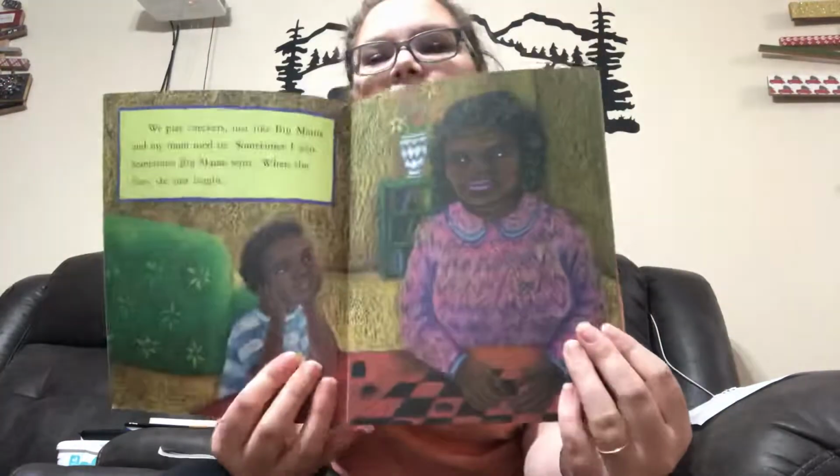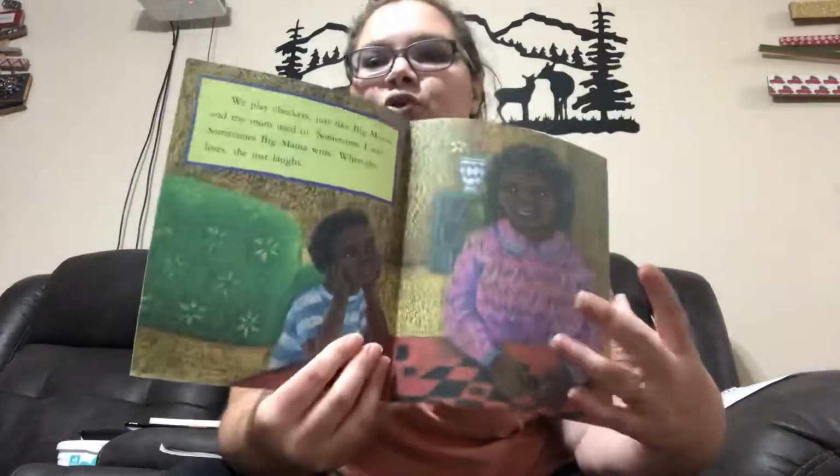Next, I have 2 other ones for value. These aren't my favorites, and that's why I put them in the video, because I don't like their illustrations. The first one I have is called Big Mama and Grandma Ghana. And so the illustrations are kind of blurry, kind of fuzzy, kind of dark, just not my favorite, but they're alright.